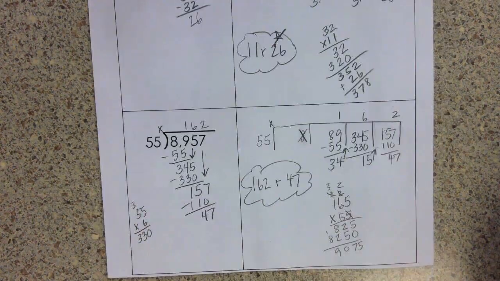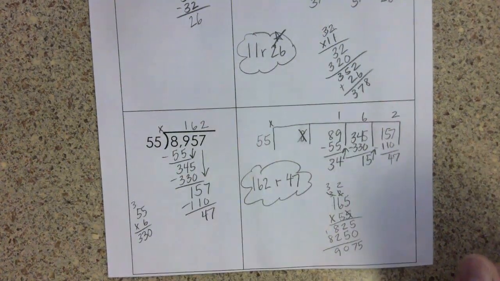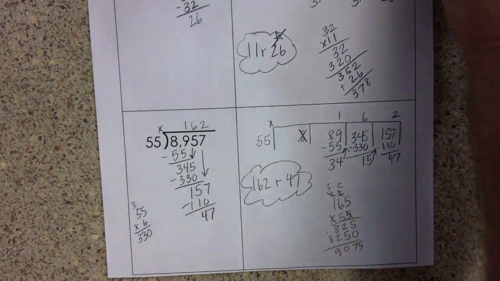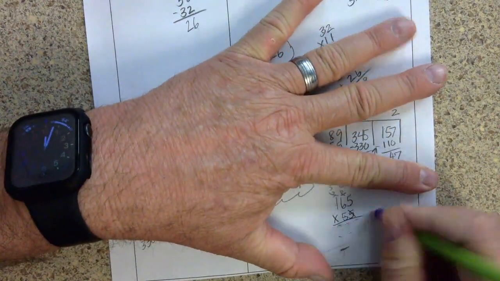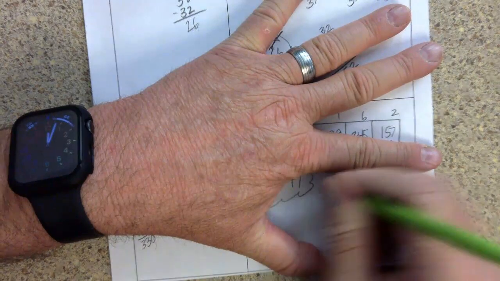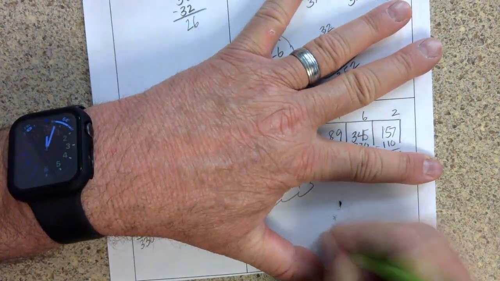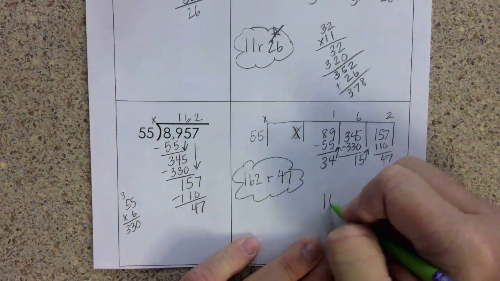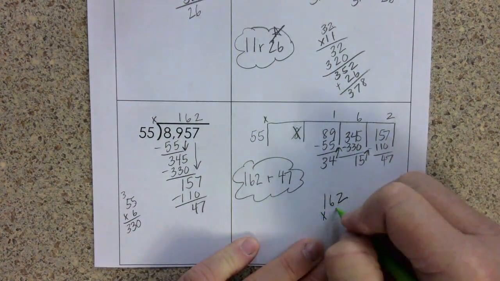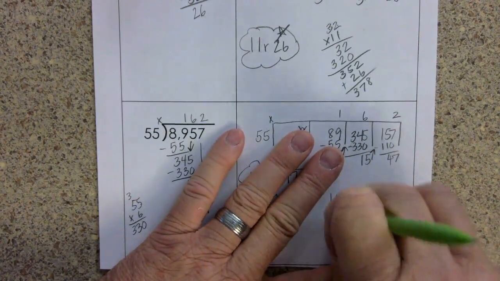That gets me... Oh, do you see what I did here? I did 165, not 162. These are all good teachable moments. We have this conversation frequently about double checking our work. So I completely copied the problem wrong.